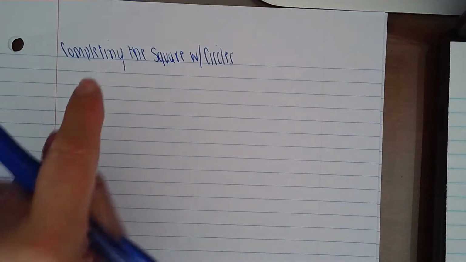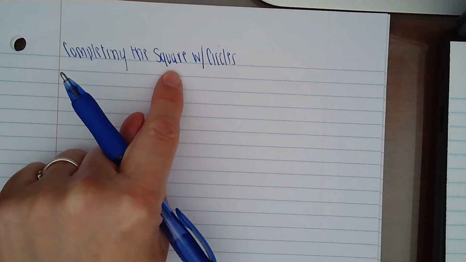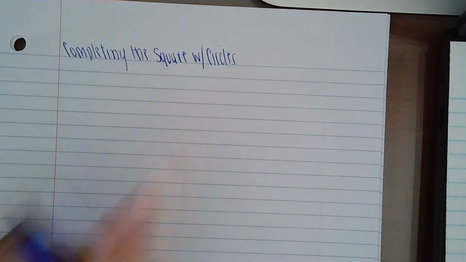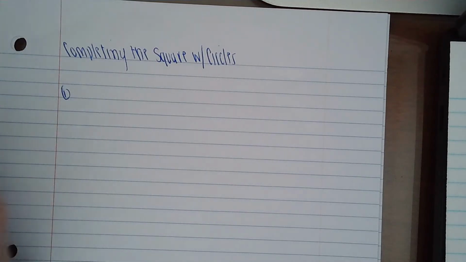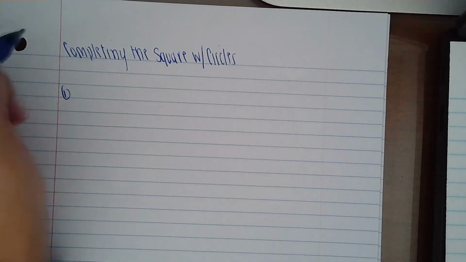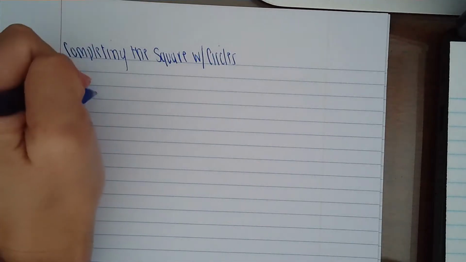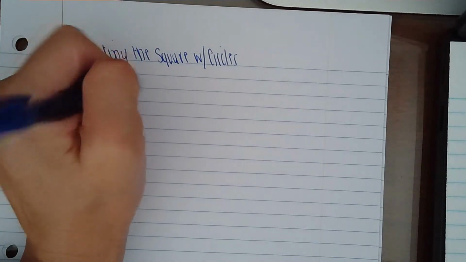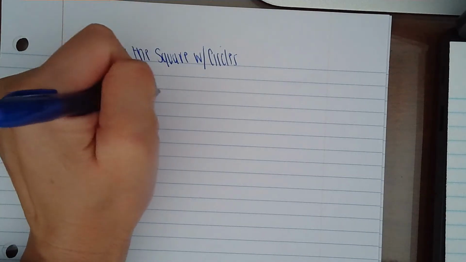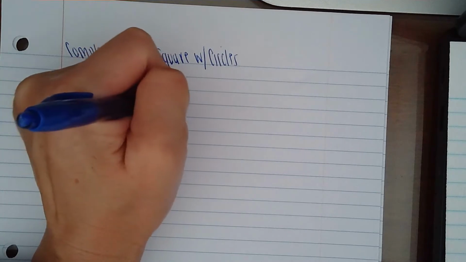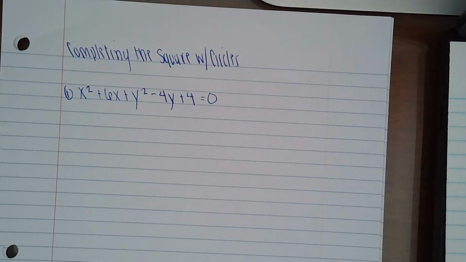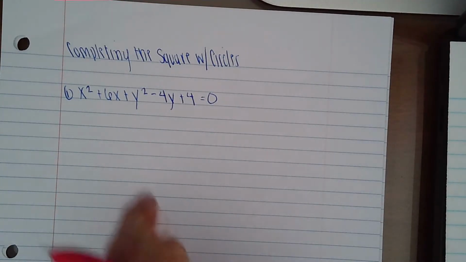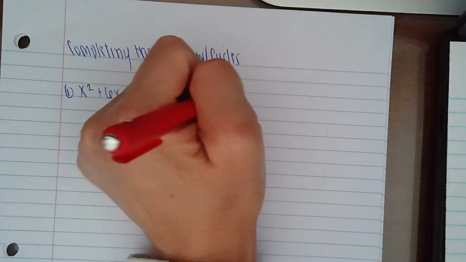Okay, guys, so today we're going to talk about completing the square with circles. And I'm just going to go ahead and start right off with examples here. So example number 1, we're going to write out an equation. We're going to have x squared plus 6x plus y squared minus 4y plus 4 equals 0. And our whole goal is we want to get this in the equation of a circle.